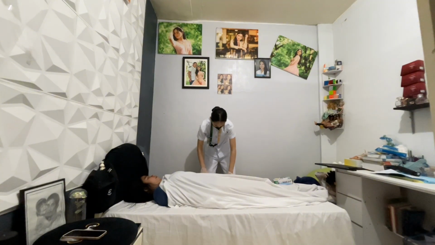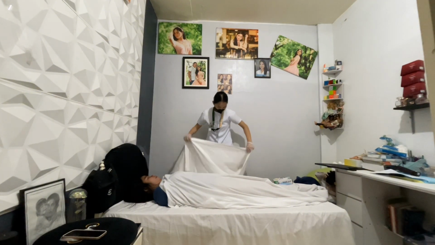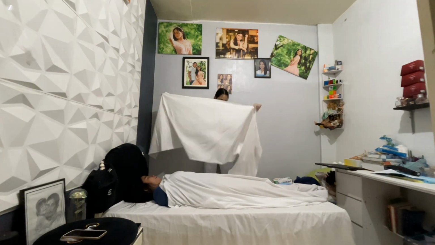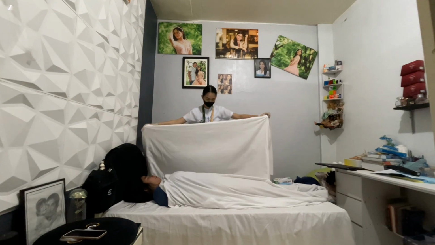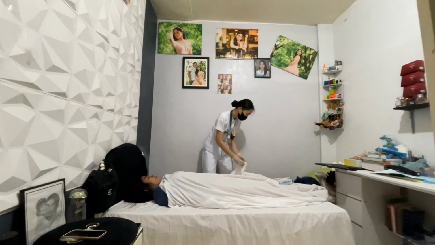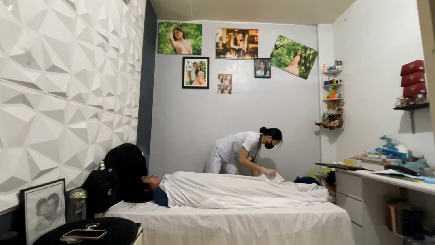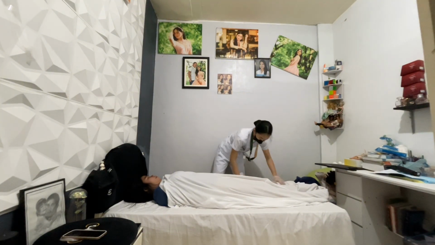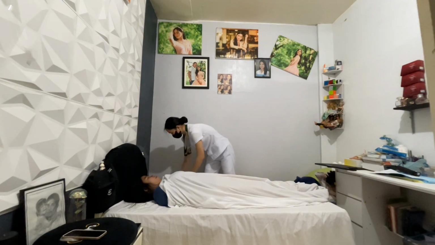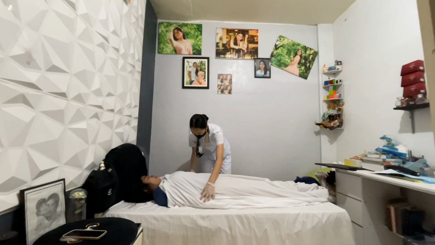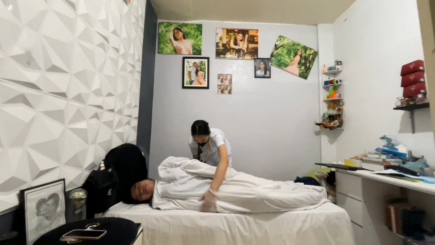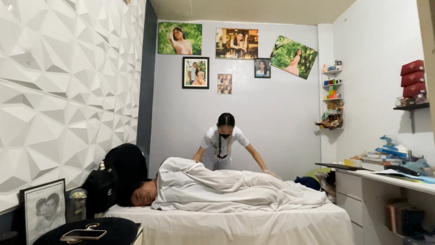Then roll up half of the bag lengthwise. Then turn the patient on the other side.